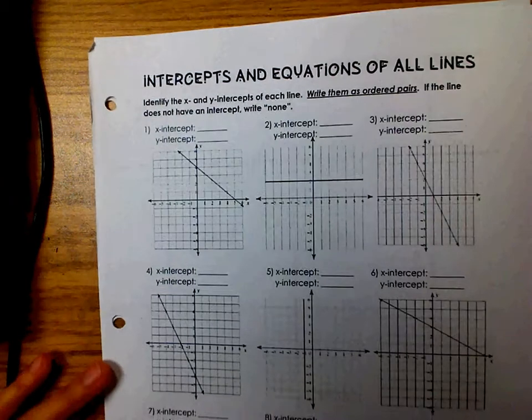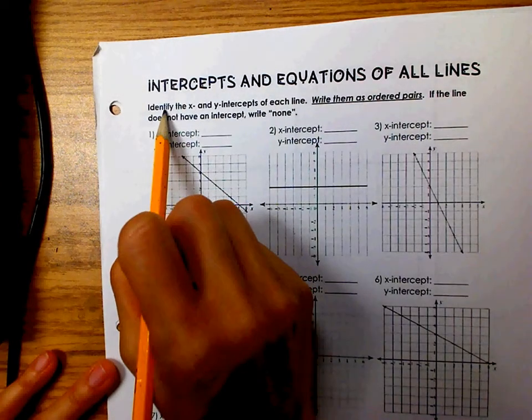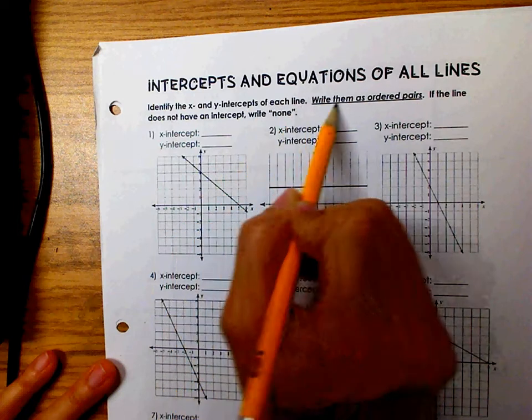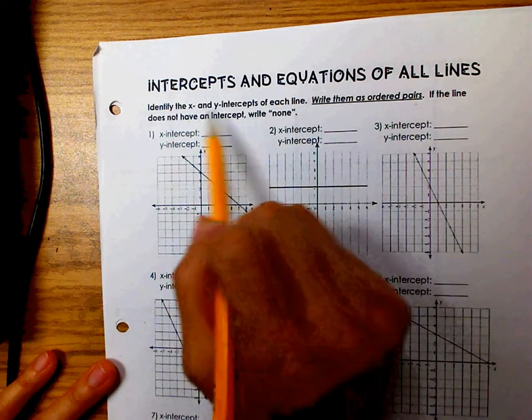Okay, so number one, first of all, the direction says identify the x and y intercepts of each line. Write them as ordered pairs. If the line does not have an intercept, write none.